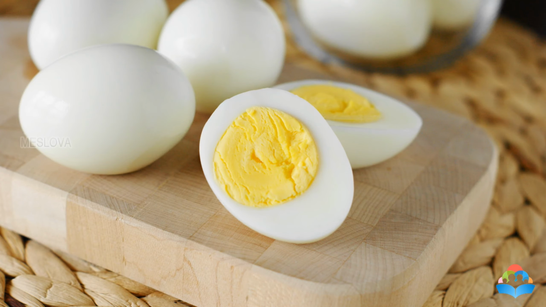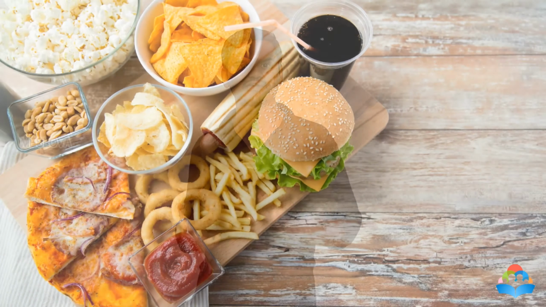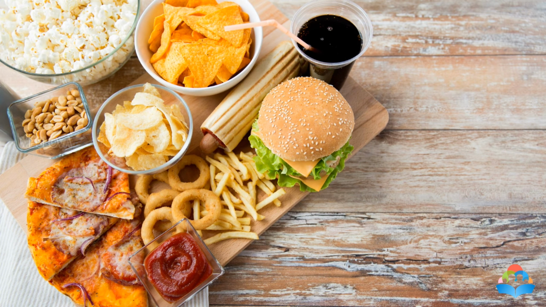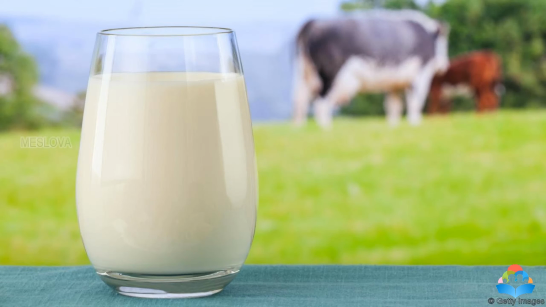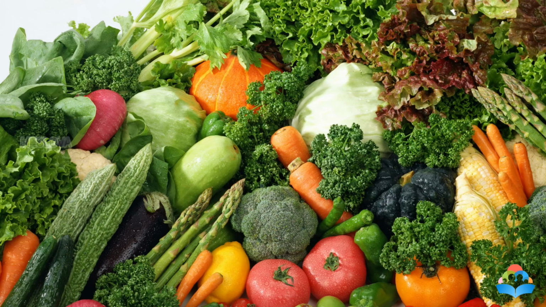or how many of us like junk food or fast food or canned food like pizzas, burgers, noodles, and also different types of bakery items and soft drinks. Most of us like those items, and most of us hate milk or different types of fruits and vegetables as well as eggs.